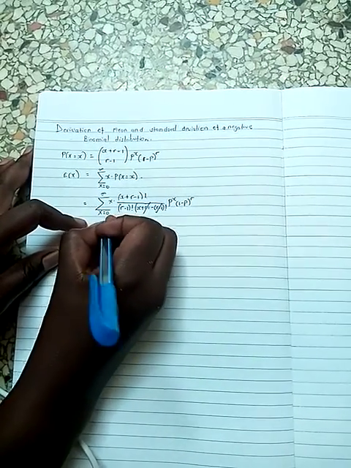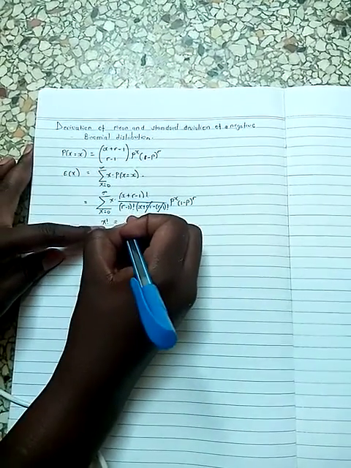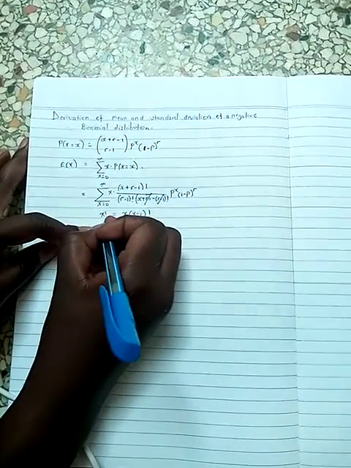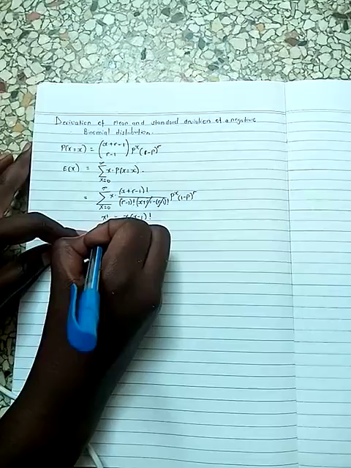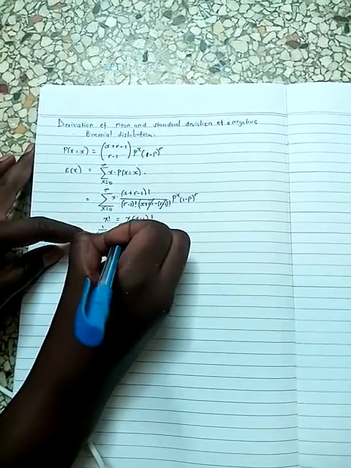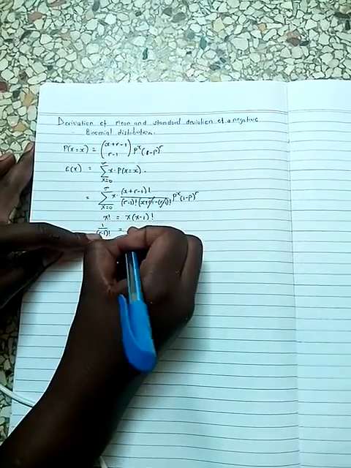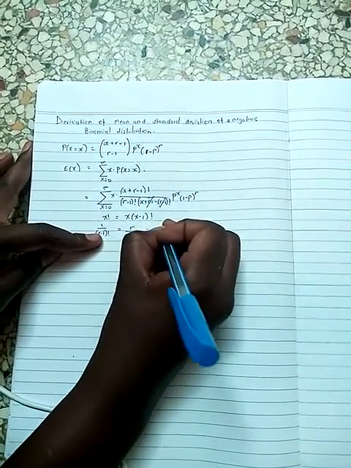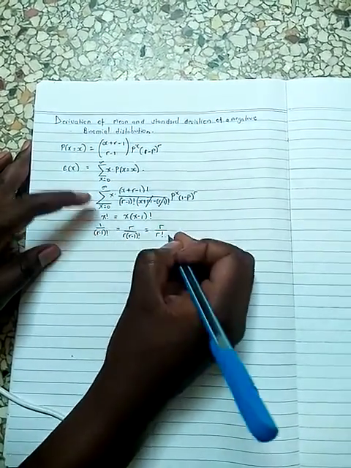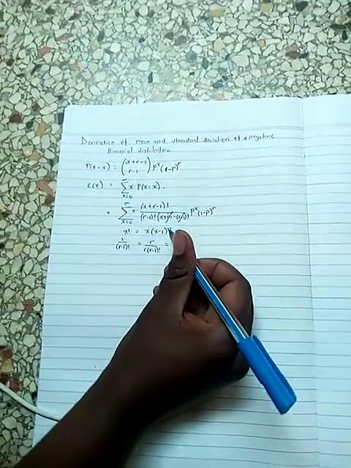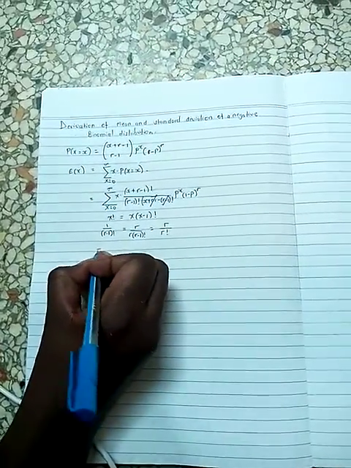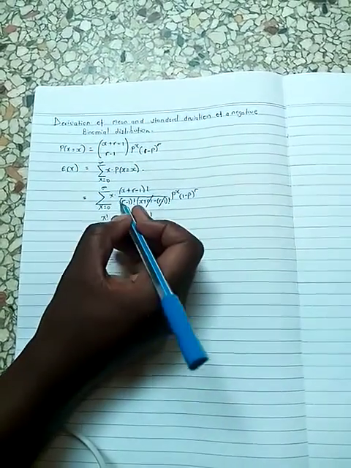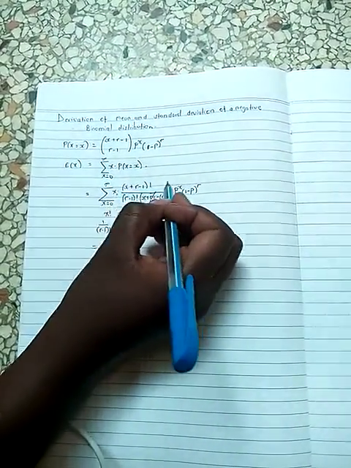But then we know that x factorial is written as x times x minus 1 factorial, and then 1 over r minus 1 factorial is written as r over r factorial. So we're going to feed this into the equation, the summation over all values of x. But then we know that x can't be 0, because when we feed 0 here, the whole of this is going to be 0.